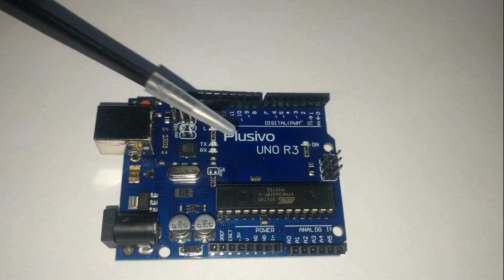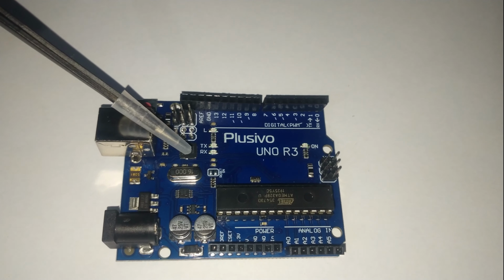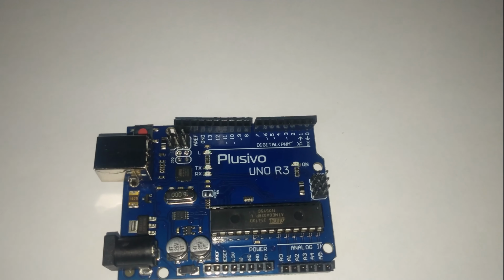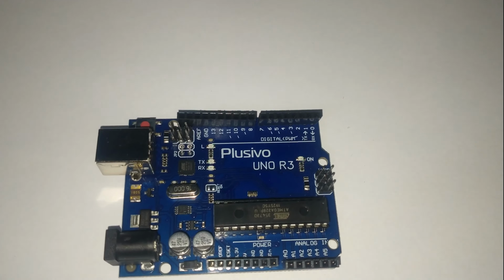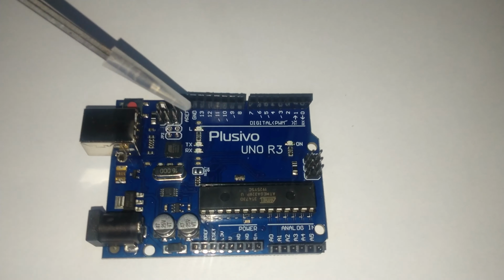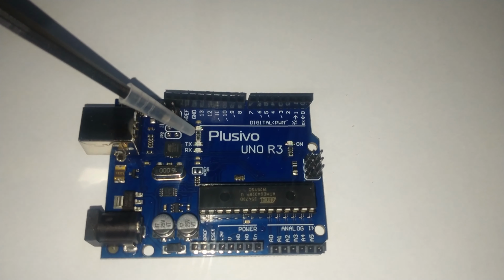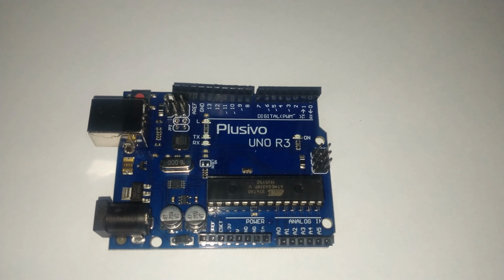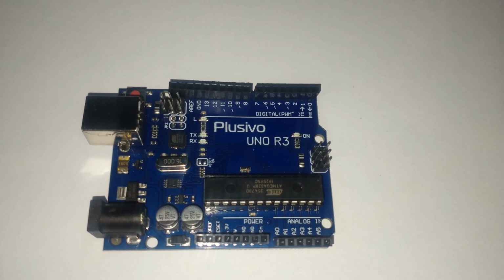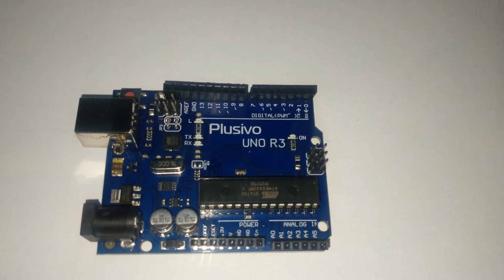This is the USB interface chip. This is the signal translator. It converts the USB level to a level that the Arduino board understands. And this is the TX and RX indicator. TX means transmitting and RX means receiving. These are indicator LEDs which blink whenever the Uno board is transmitting or receiving data.